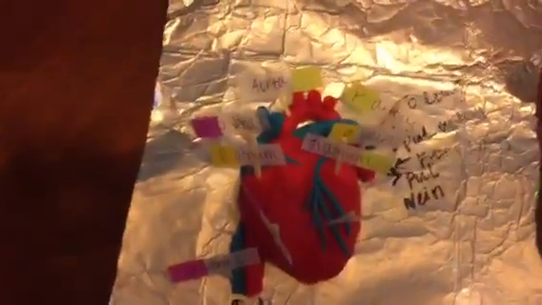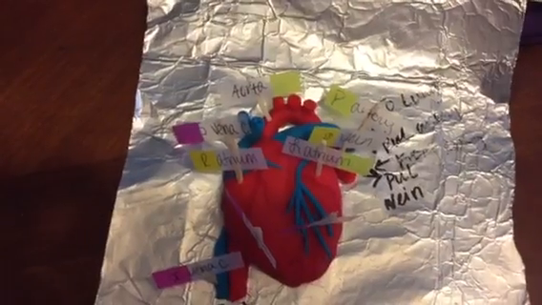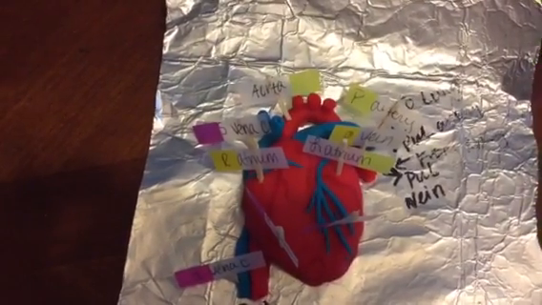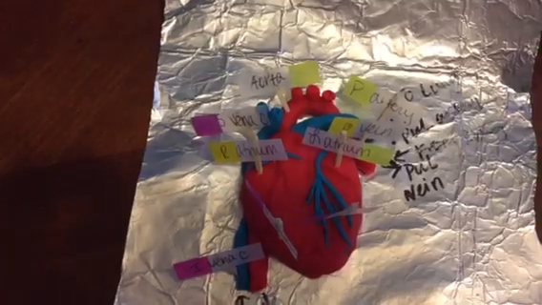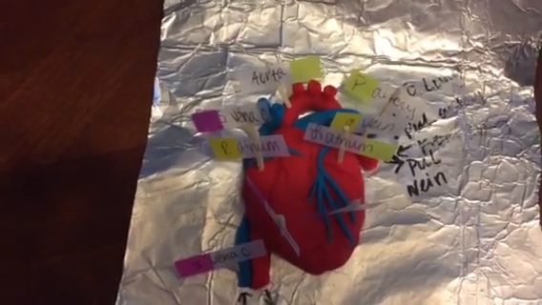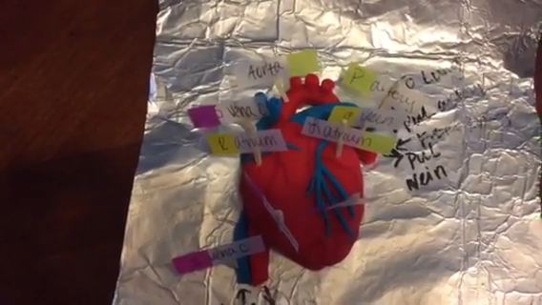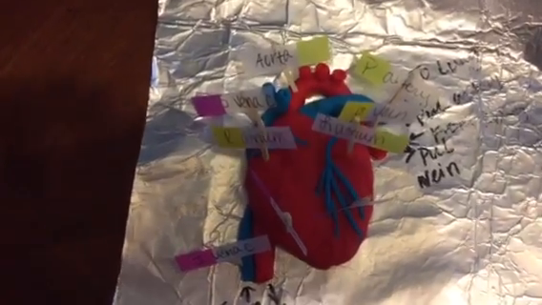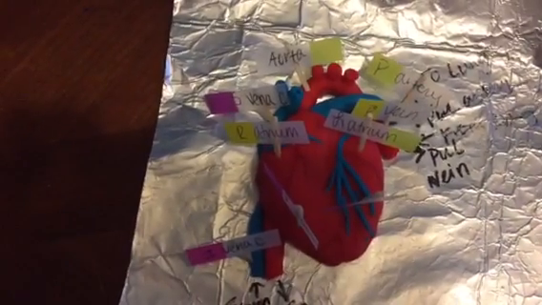Blood flow of the heart. Blood low in oxygen and high in carbon dioxide enters the right atrium through the vena cava and coronary sinus. As the right atrial wall contracts, the blood passes through the tricuspid valve, and the blood moves through the pulmonary valve into the pulmonary trunk and its branches, which are the pulmonary arteries.